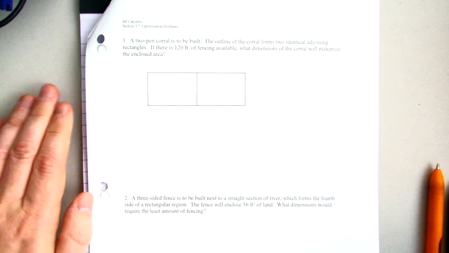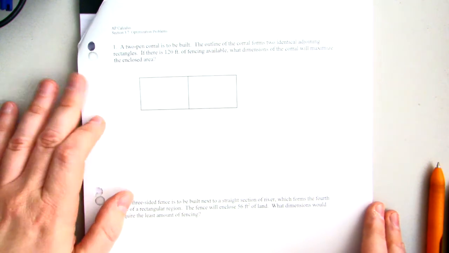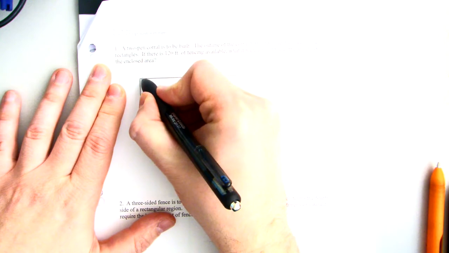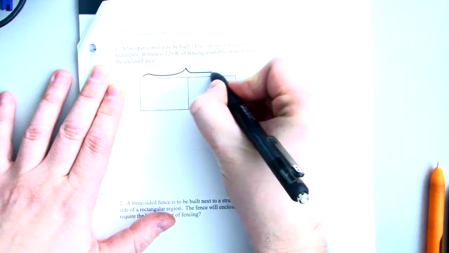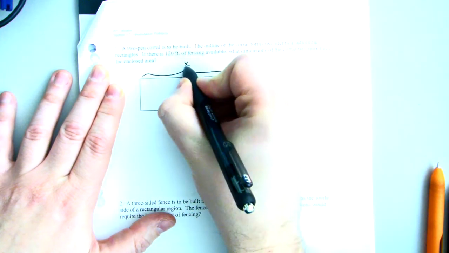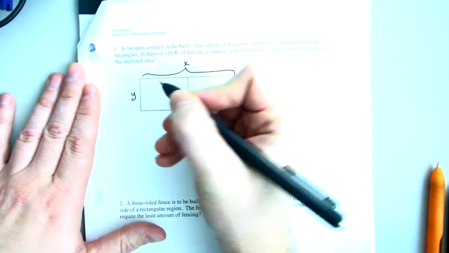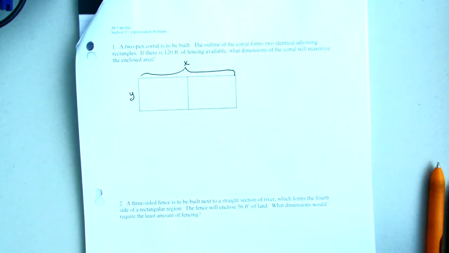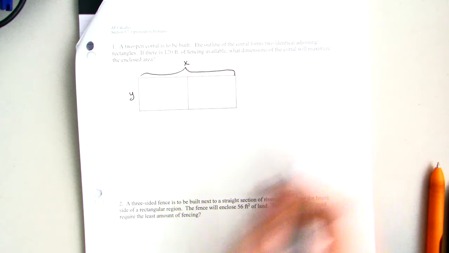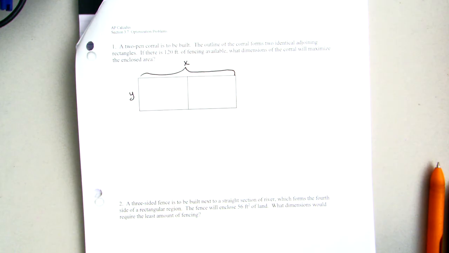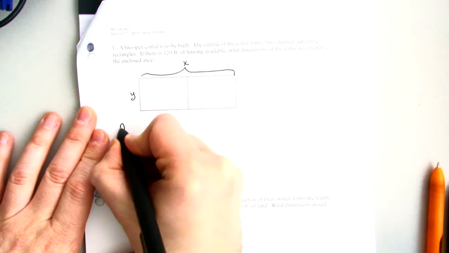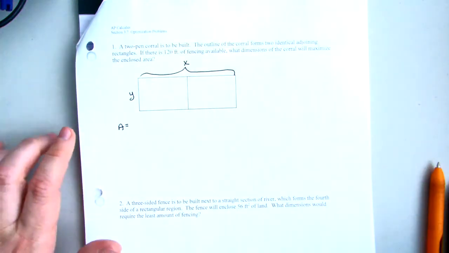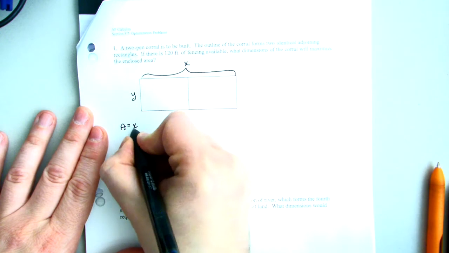Okay, there are a couple different ways we can set this up, but it's actually going to be easiest if we make x this entire side and y over there. We need a primary equation. What's your primary equation going to be? I want to maximize the area. Since I want to maximize the area, area is going to be my primary equation. A equals just x times y.